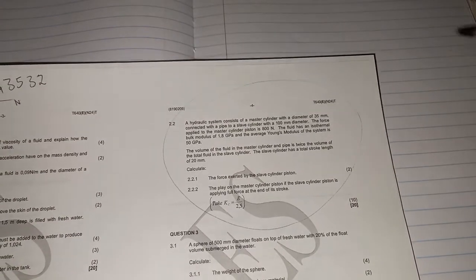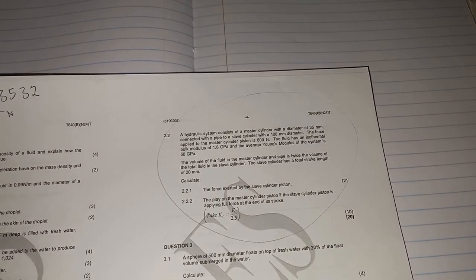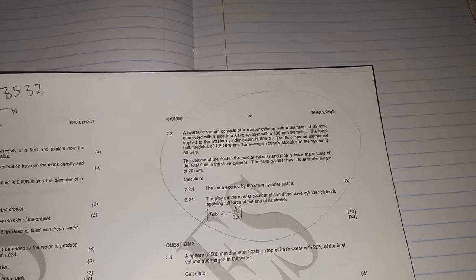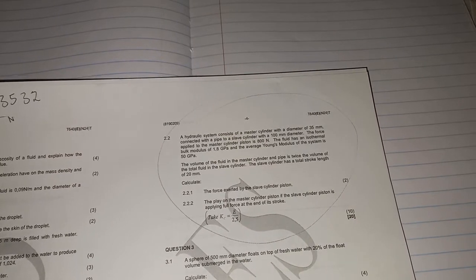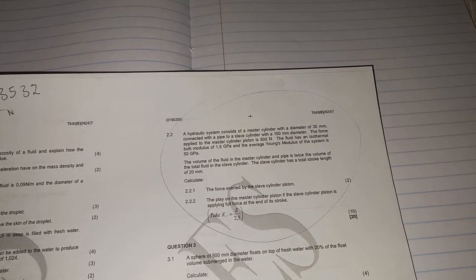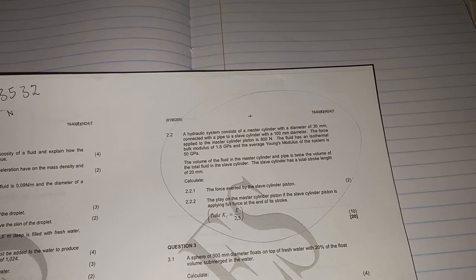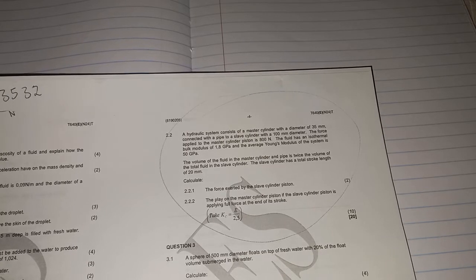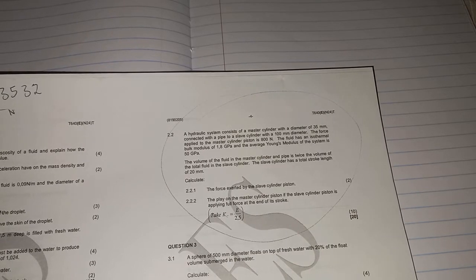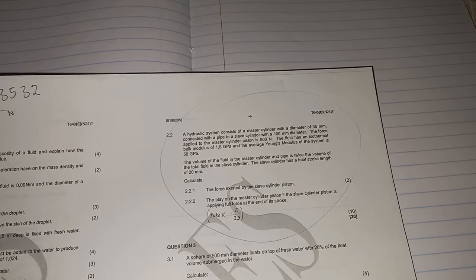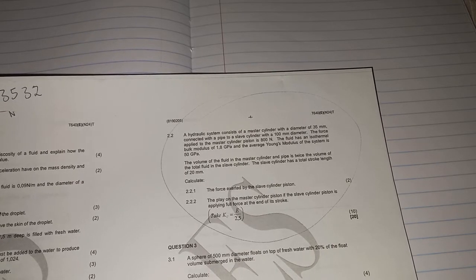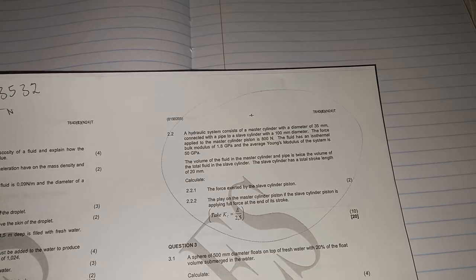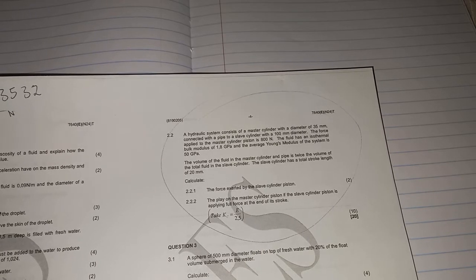So we have a hydraulic system that consists of a master cylinder with a diameter of 32 millimeters connected to a pipe to a slave cylinder with 100 millimeter diameter. The force applied on the master cylinder piston is 800 newton, and the fluid has an isothermal bulk modulus of 1.8 gigapascal, and the average Young modulus of the system is 50 gigapascal.